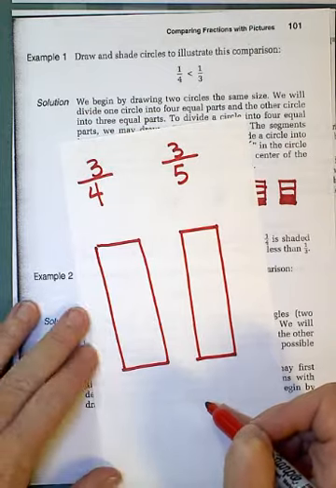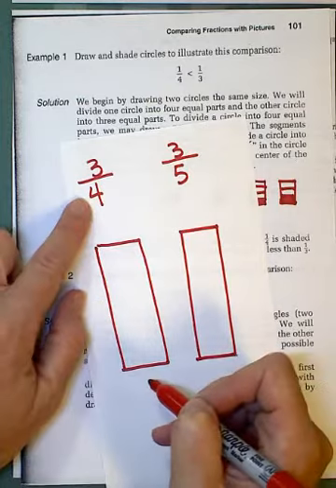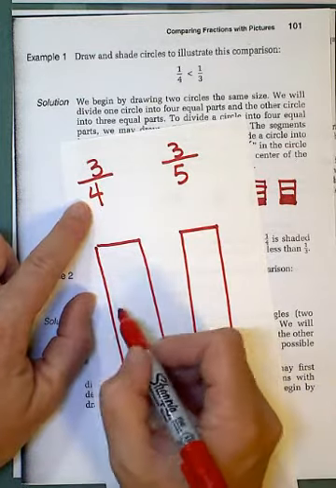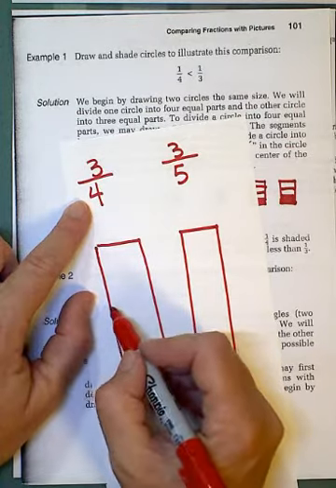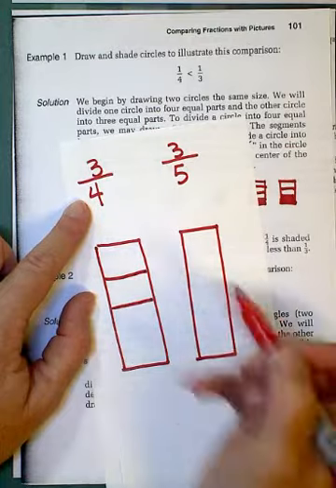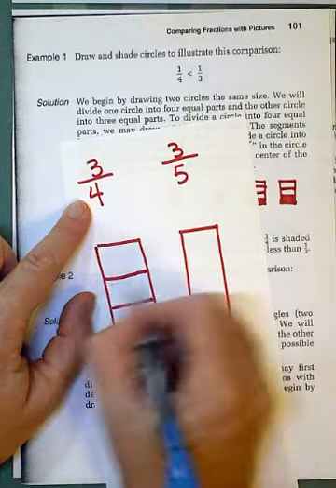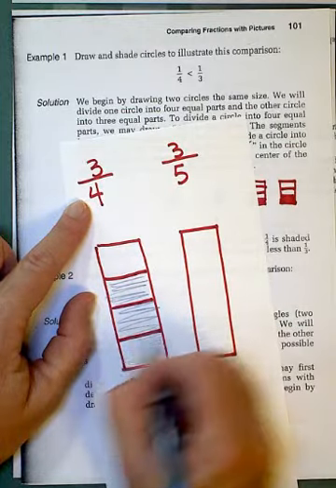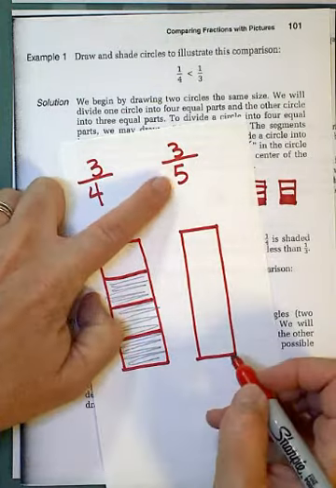In the case of the first fraction, we are showing 3/4. We begin by looking at the denominator. 4 indicates how many total parts. We need to split this shape into 4 equal parts, and then we will color 3 of them. In the case of this fraction, looking at the denominator, we have 5.